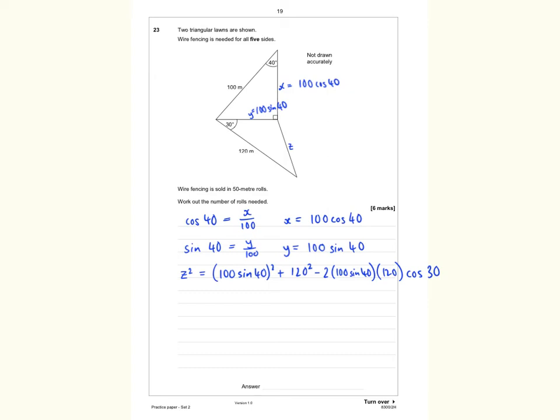Now, you might think of this like a squared here, so a squared equals b squared plus c squared, take away 2 times b times c times cos of capital A. Okay, so that's what we have here. You can see that I can have one value for this, but that won't give me z, that will give me z squared. So if I was to square root that, that would give me z, okay?